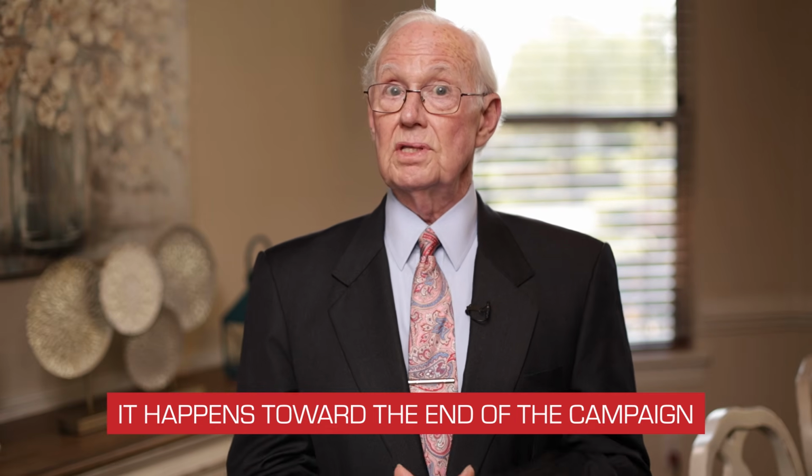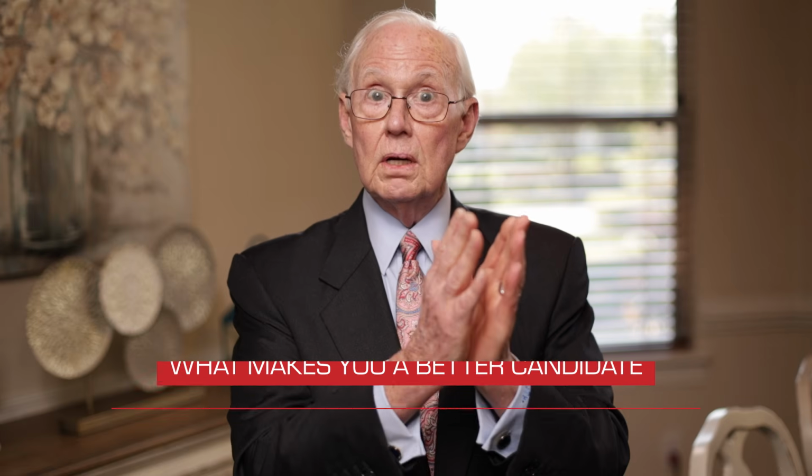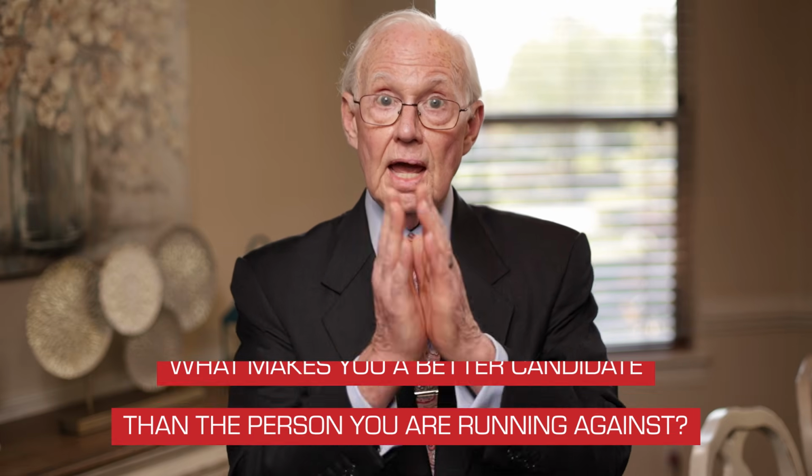There's another one that candidates do that is very effective to include in their messaging. It happens toward the end of the campaign. After you've told voters what you're going to do for them, and after you've told voters what your moral code is, and after you've told voters what makes you qualified, make the choice easy for voters. With great clarity, one, two, three, let them know what makes you a better candidate than the person you are running against. Answer that question for voters. Why you? Why not them?